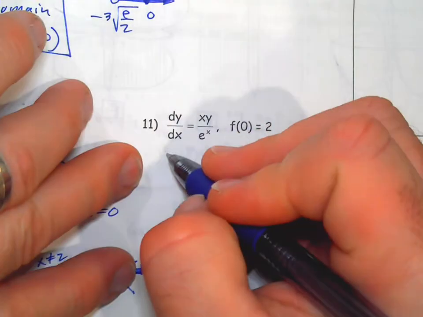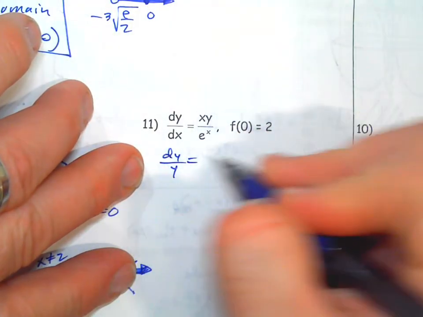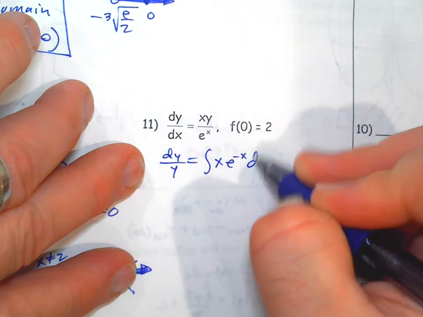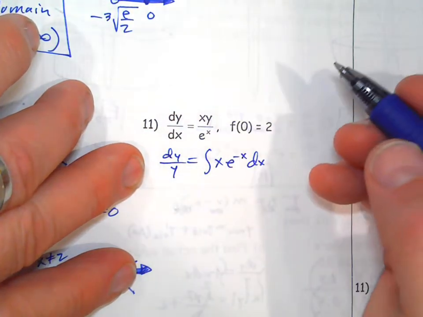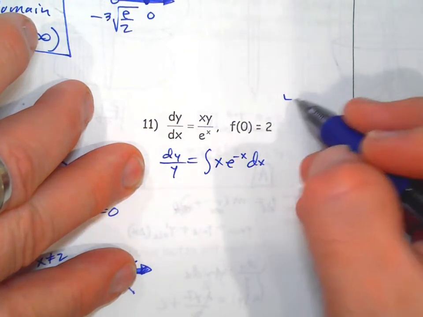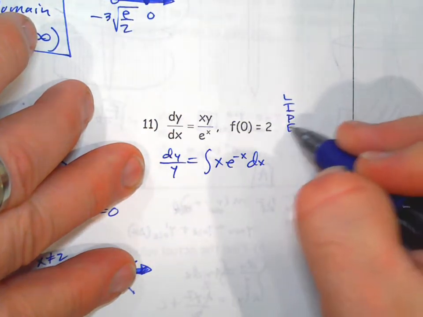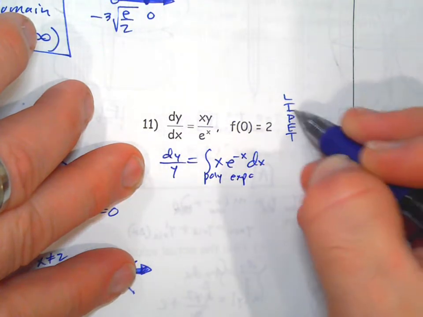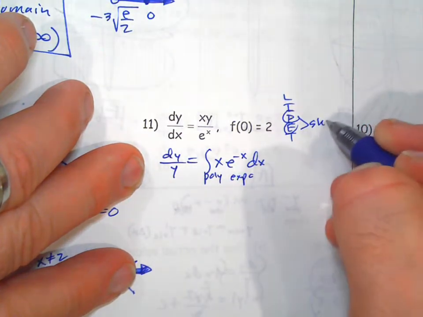All right, let's keep going. Separate the variables. Right away, I'm thinking, you know what? I bet this is integration by parts because I don't think I can integrate x over e to the x. So I'll probably go LIPET, and it is poly-expo, so we could do the shortcut.